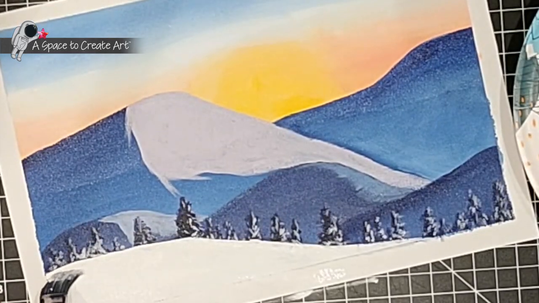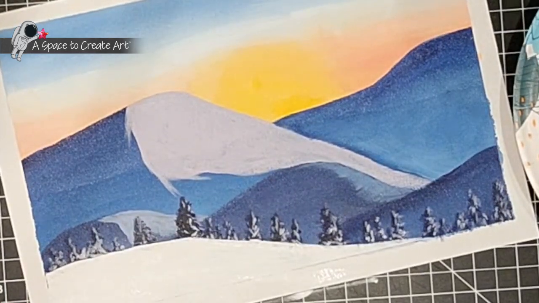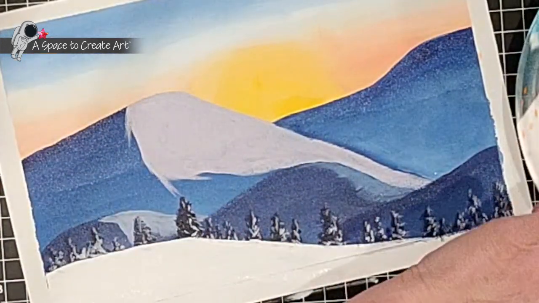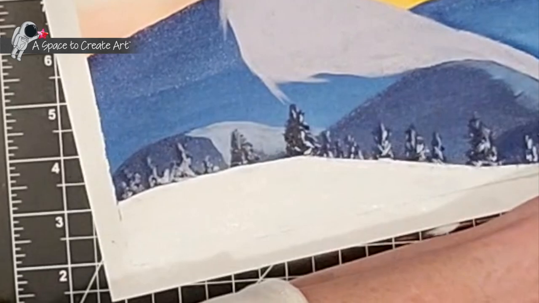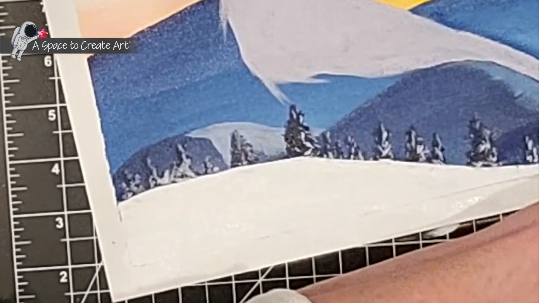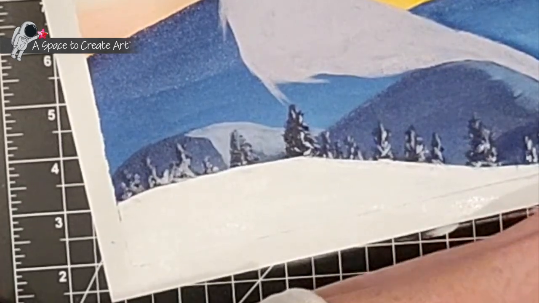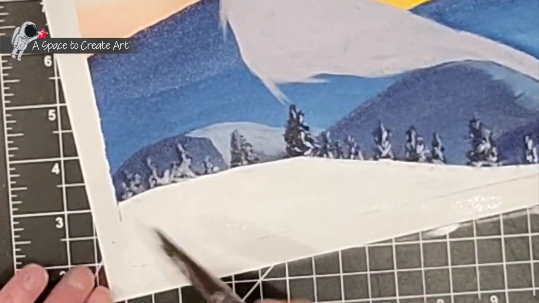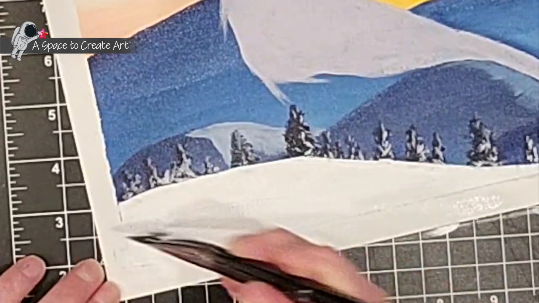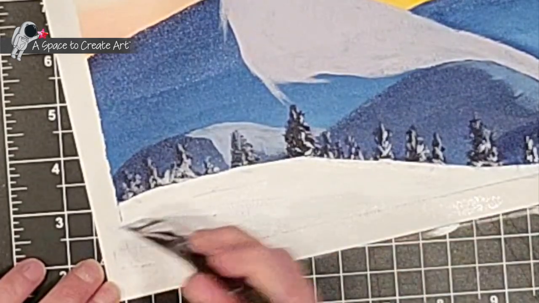And at the very end, if you look at this one, I took some blue and just kind of moved it through there. And that's what I'm going to do really quick right now. I'm just going to streak it with a little bit of blue, just so it's not so pure white.